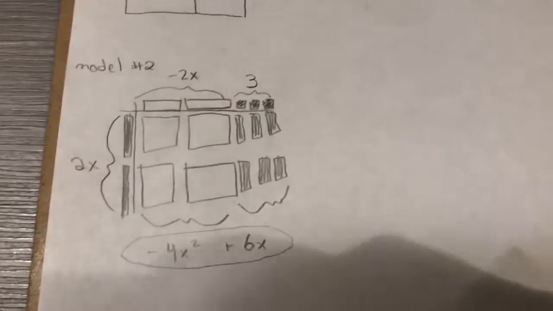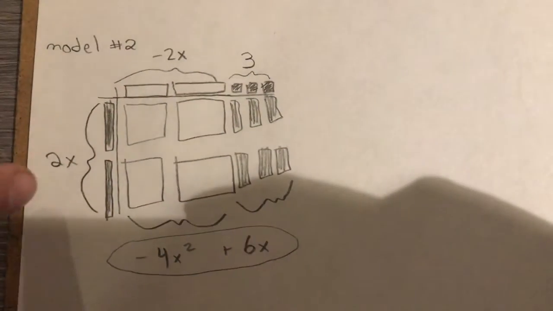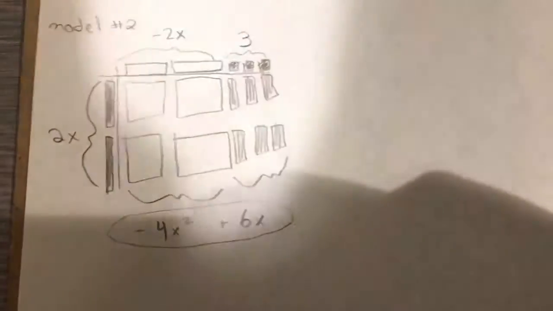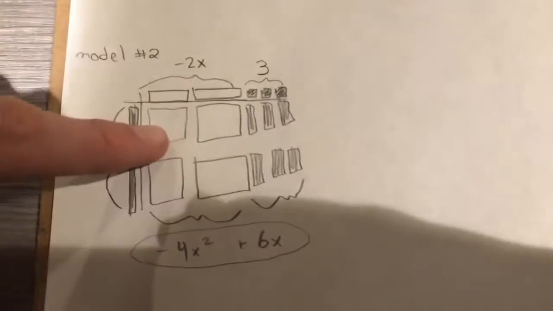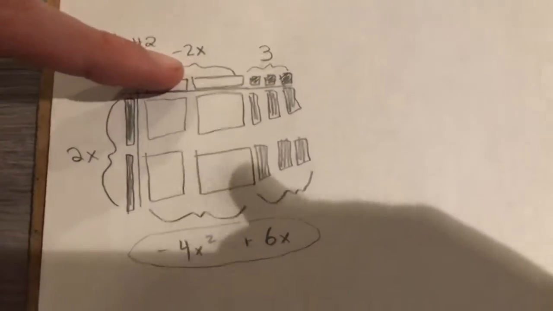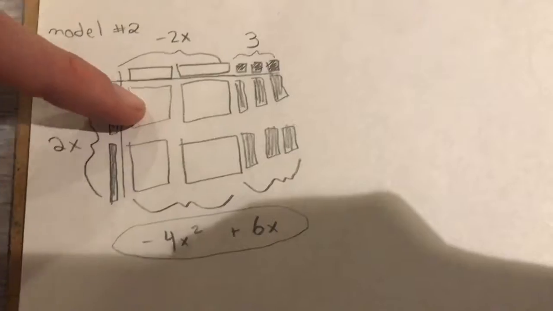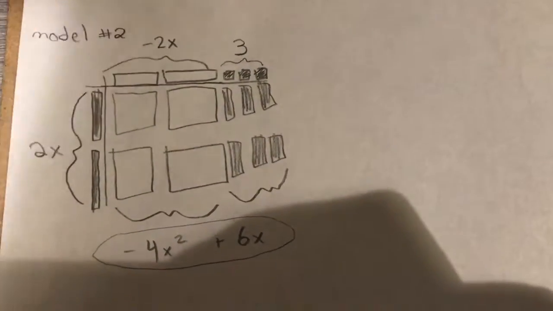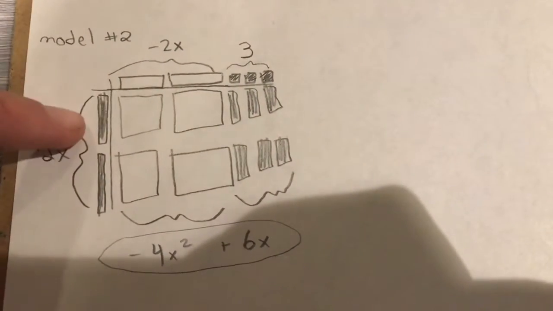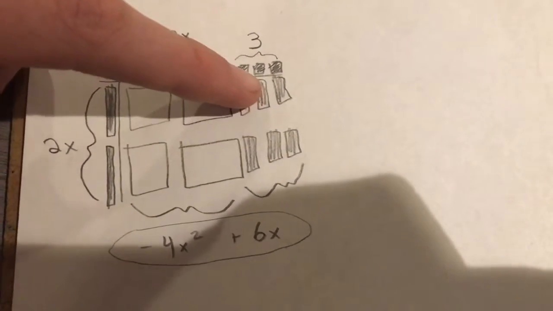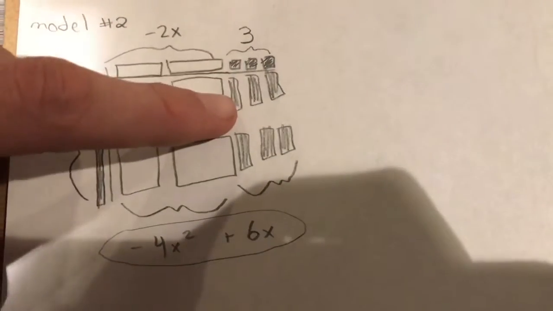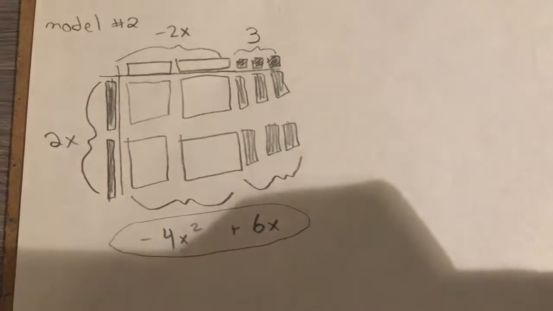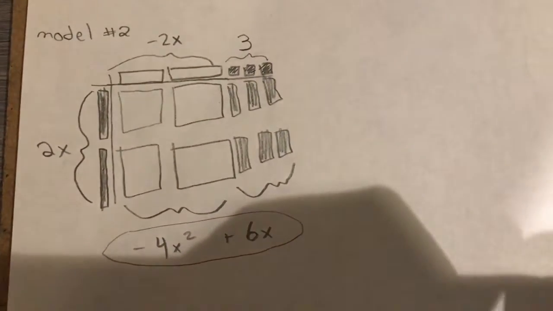In the second model, we know that this is 2x, this is negative 2x, and that is 3. 1x times negative x is negative x squared. So these 4 tiles are negative x squared. Here we have x times 3. So then it would be 3x. And we have 2 columns here, so it would be 6x. And the final answer would be negative 4x squared plus 6x.